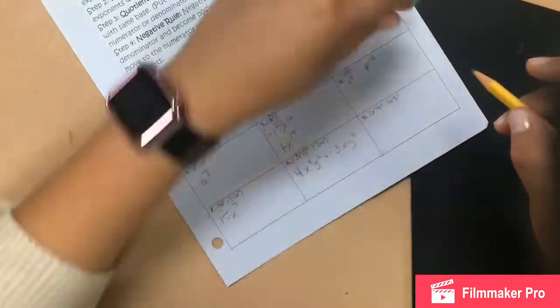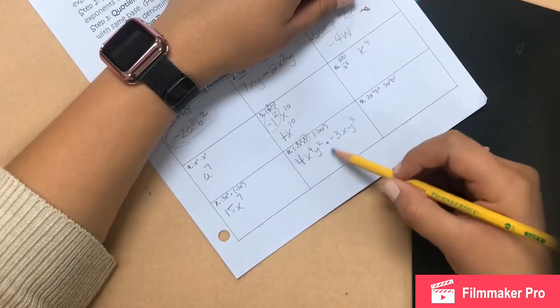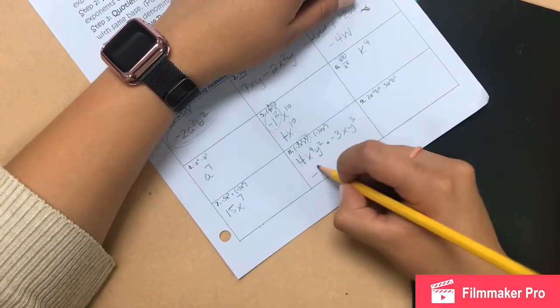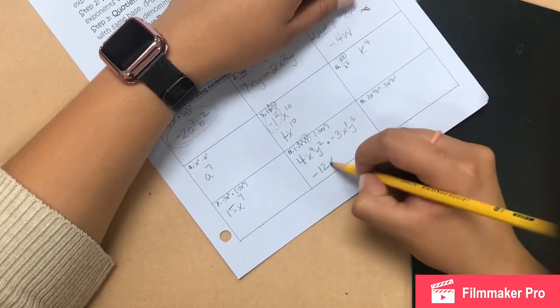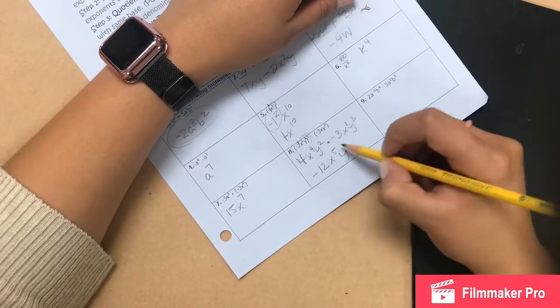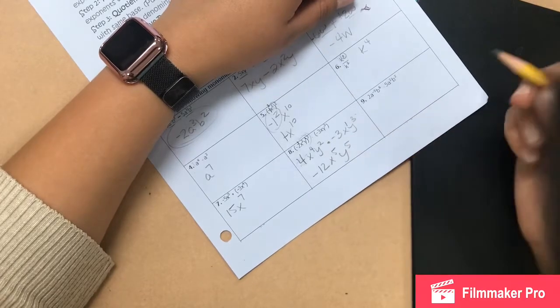Now I have my product rule. Product rule says I'm going to multiply my coefficients. So 4 times negative 12... so 4 times negative 3 is negative 12. And then I'm going to add my exponent. So 4 plus 1 is 5, so it's x to the 5th. And y is 2 plus 3 is 5 also.